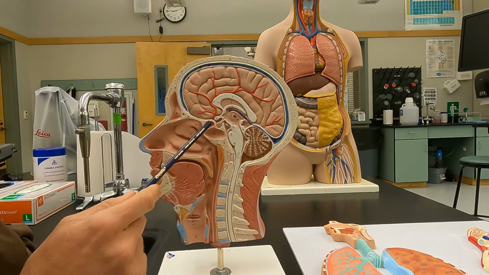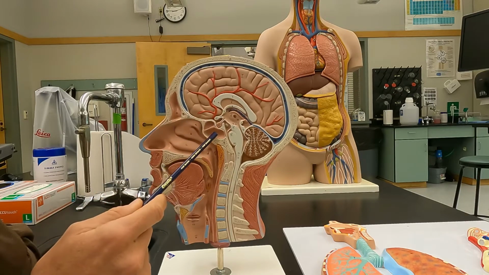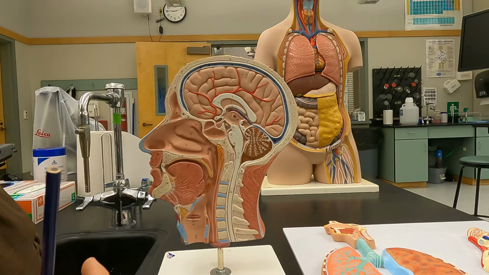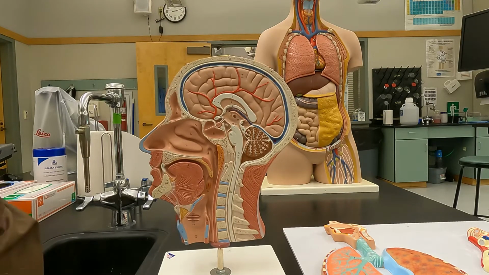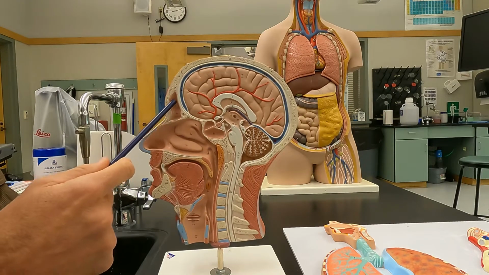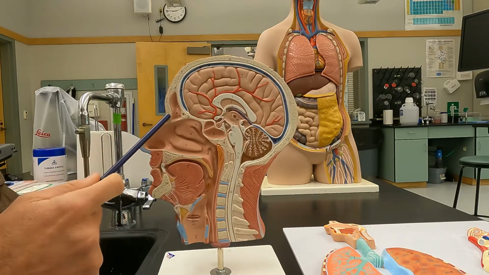What are these right here, these spaces? Those are sinuses. We call those the paranasal sinuses. Para means next to, and sinuses are these cavities or holes within bones of the skull. Do you know what this specific sinus is here? Frontal. Good, that's the frontal sinus because this is the frontal bone.